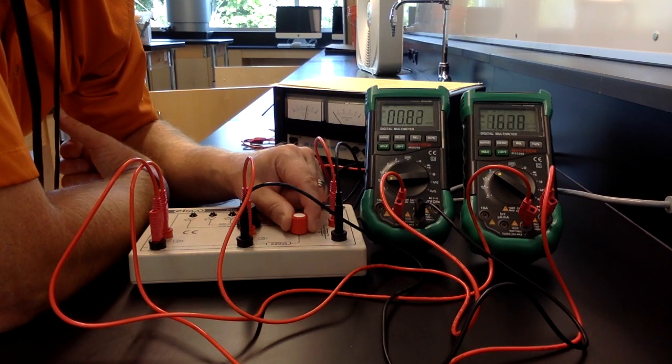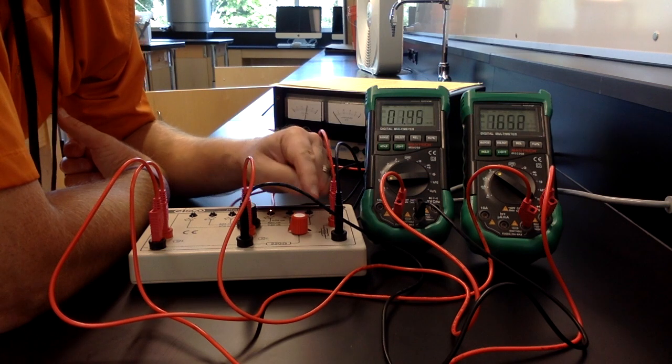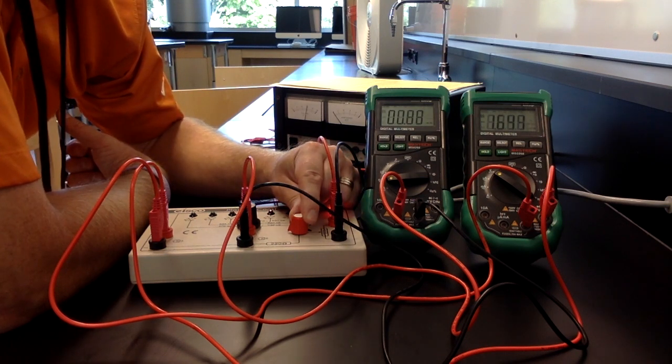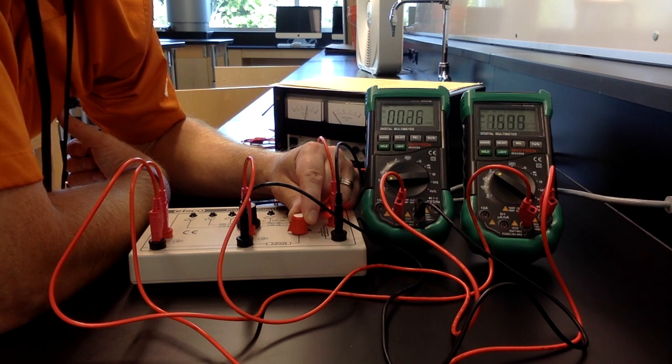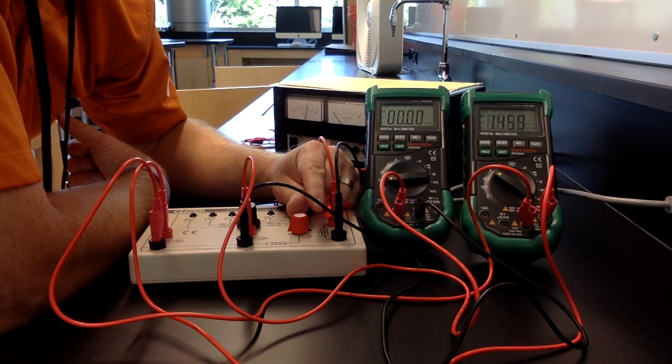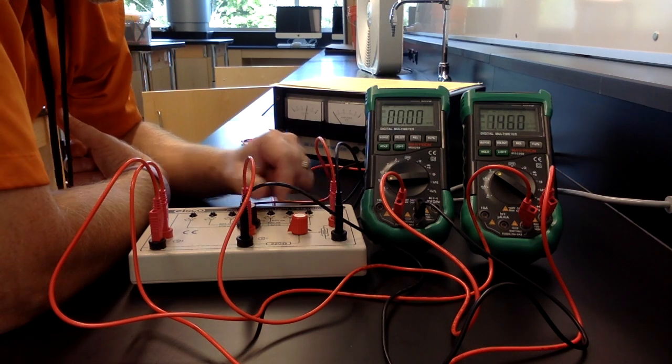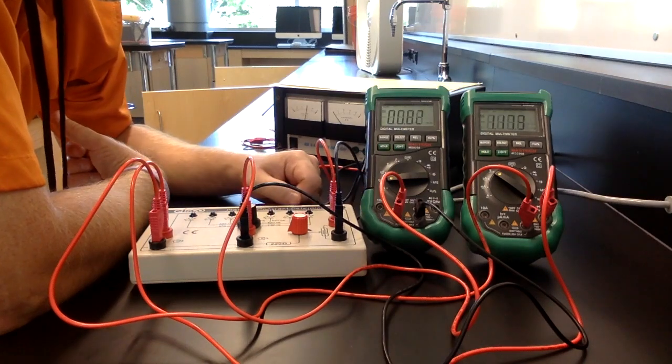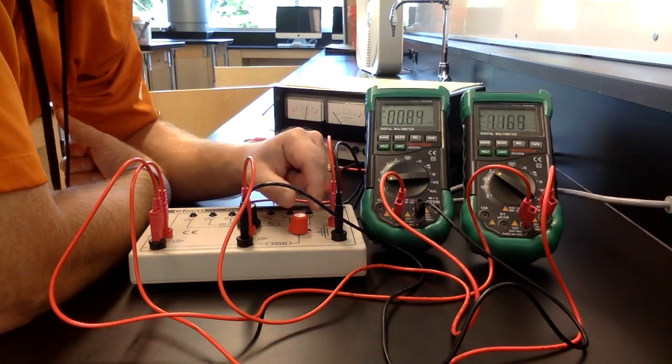Let me slowly lower until that one goes out, or barely lights, I mean. Right about there, 1.46.